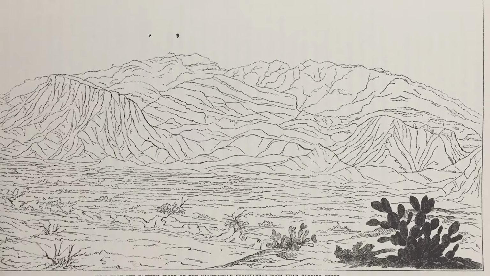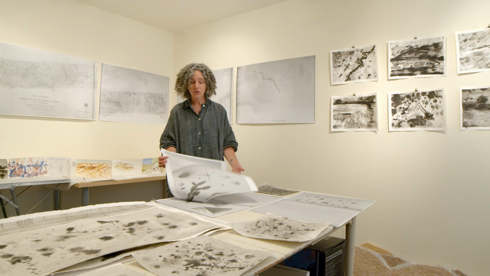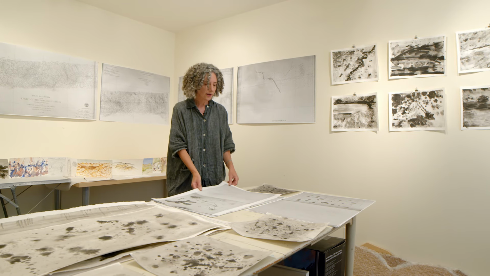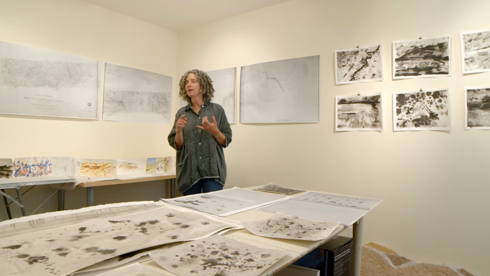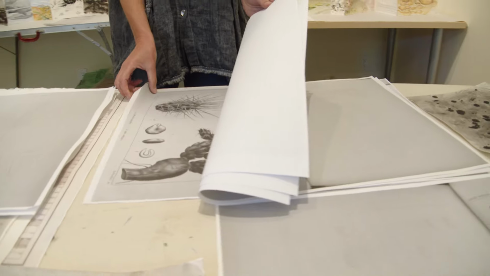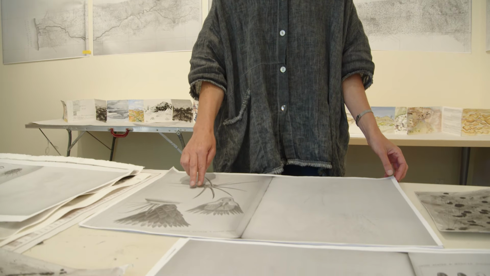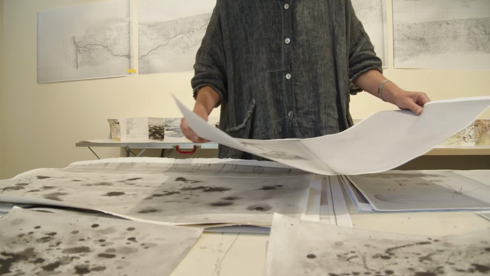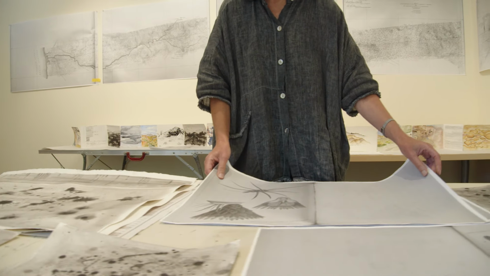That's the realm that they were operating in. There were these illustrations that were illustrating and classifying, giving Latin names to all sorts of plants and animals and things like that. They're totally not interested in the names that the native people had for them, or they're sort of putting their own view on top of it.